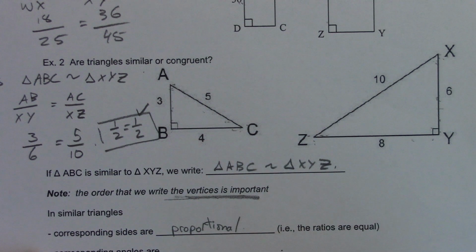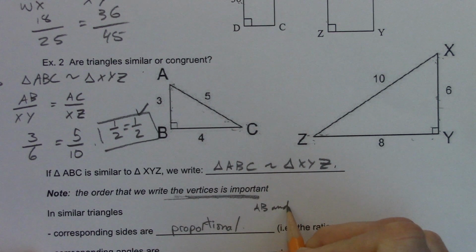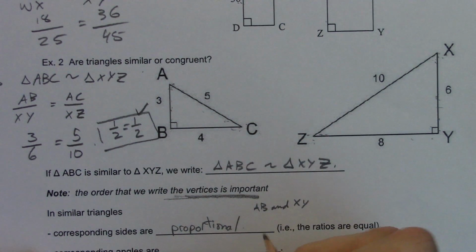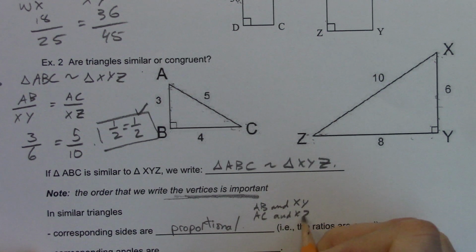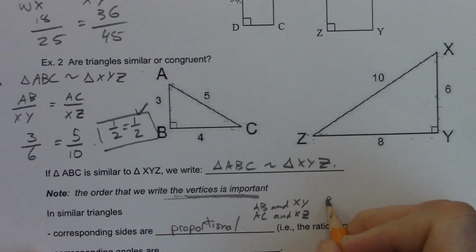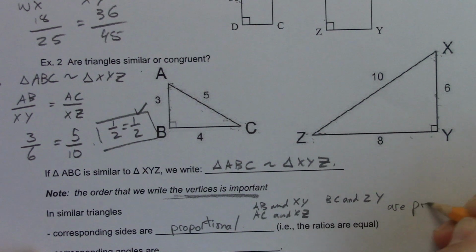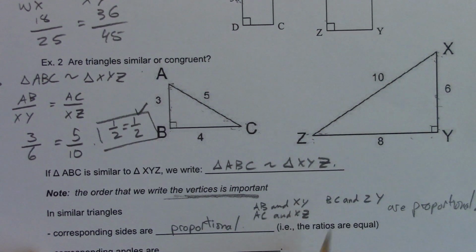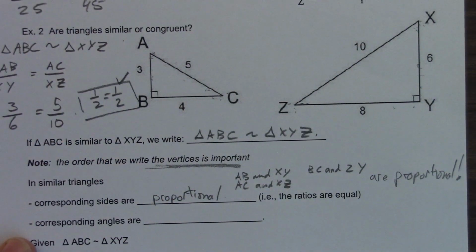Okay, so that means AB and XY, AC and XZ, and BC and ZY are proportional. Okay, and that's what I checked over here. Made sure that they were proportional.